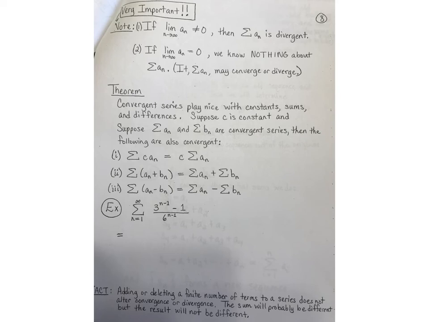So first things first, I would suggest rewriting it. We have here a difference. So we can rewrite this as the sum where n ranges from 1 to infinity, and remember we don't have to write that all the time, of 3 raised to the n minus 1 divided by 6 to the n minus 1, minus 1 over 6 to the n minus 1.